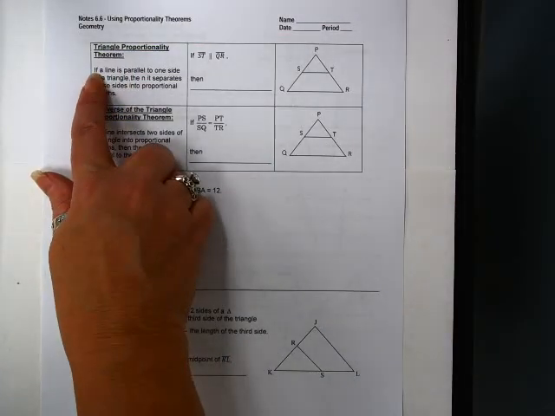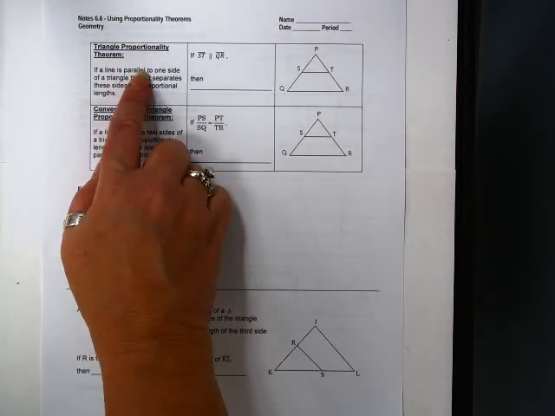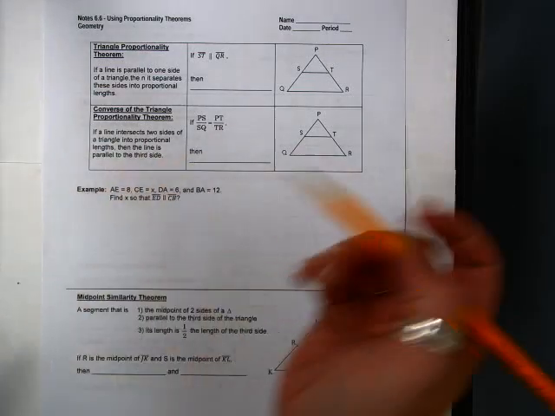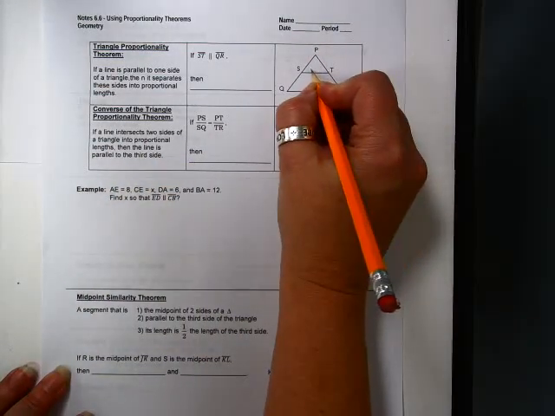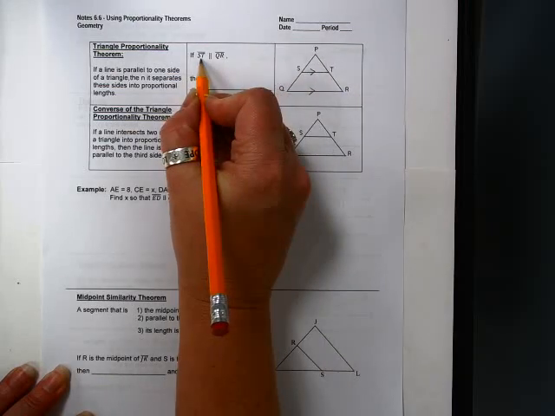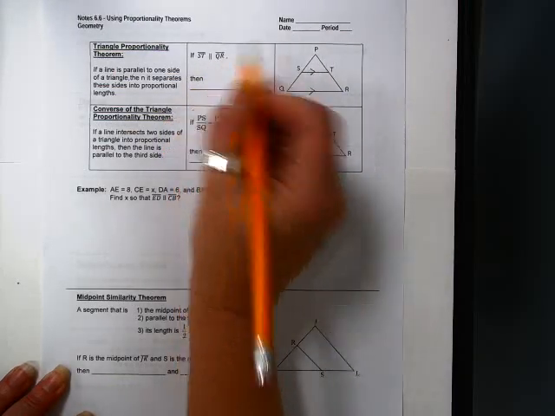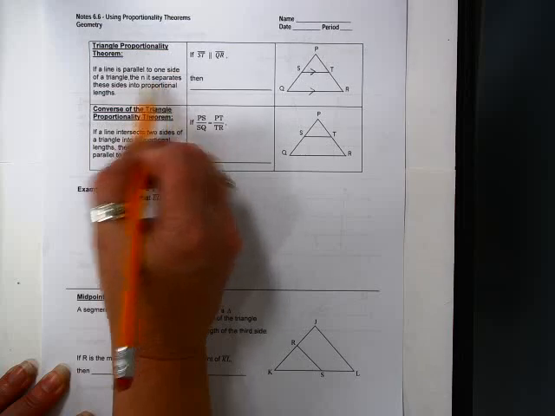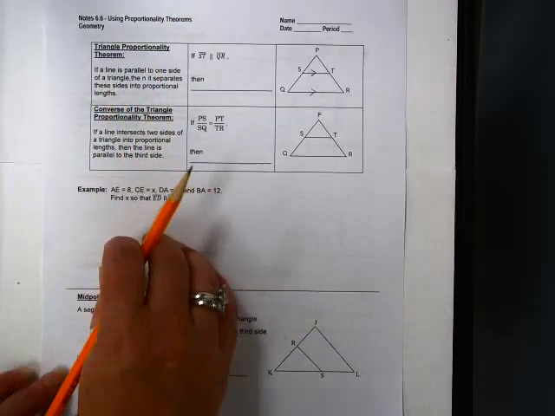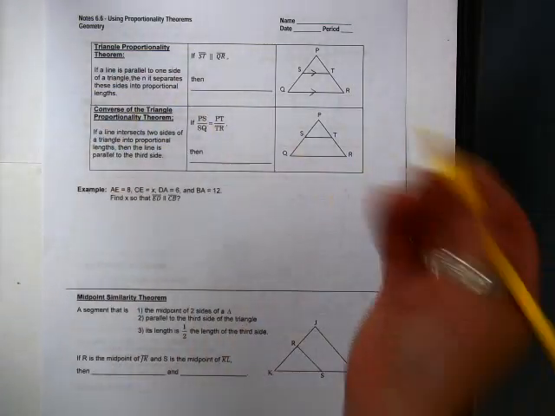Reading here, you'll see that if a line is parallel to one side of a triangle, so you need to add the parallel mark here. If indeed these are parallel, ST parallel to QR, then it separates the sides into proportional lengths. I'm going to use color to demonstrate what I'm talking about.